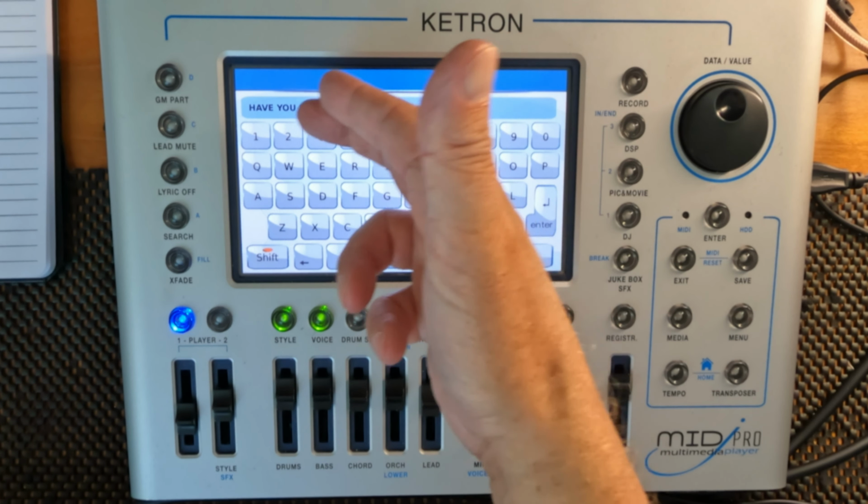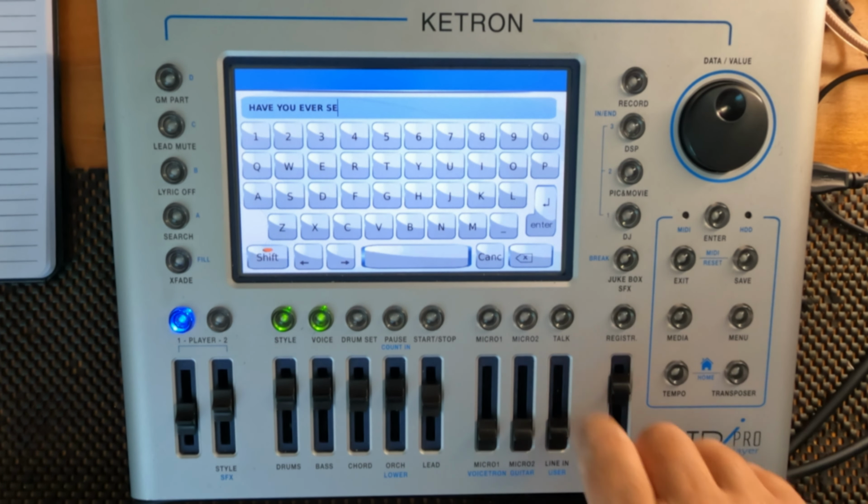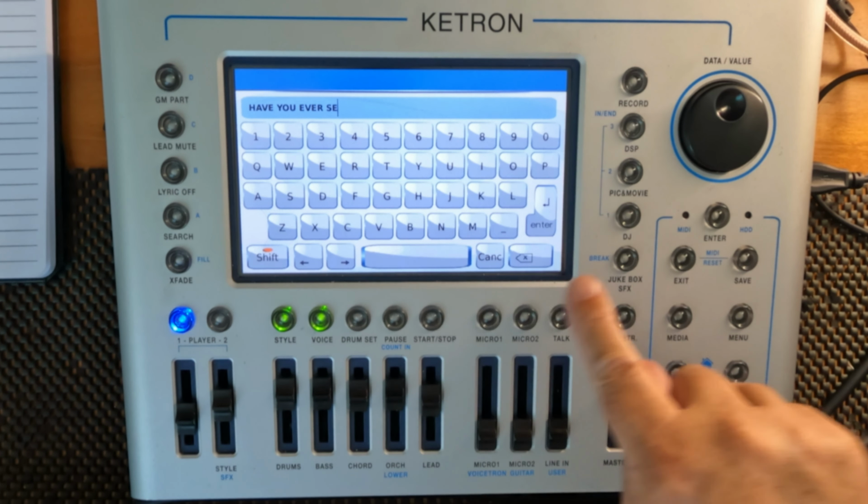So there you go, now I've overwritten that. So in here then, we've got the keypad now up. We can name.